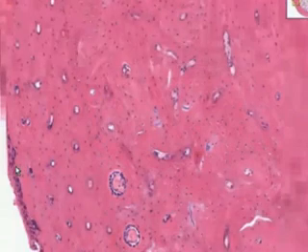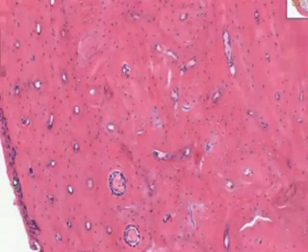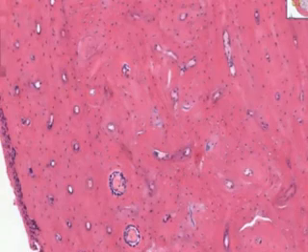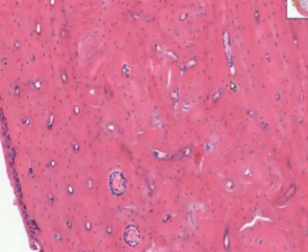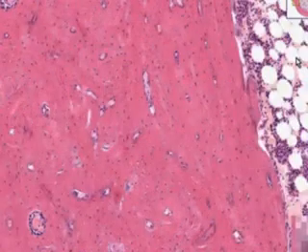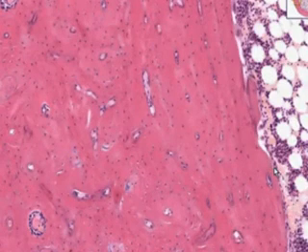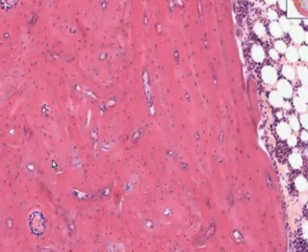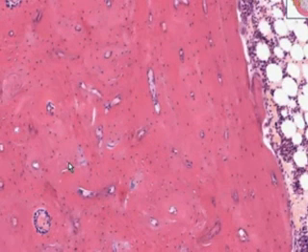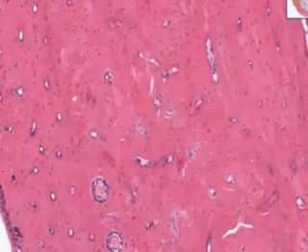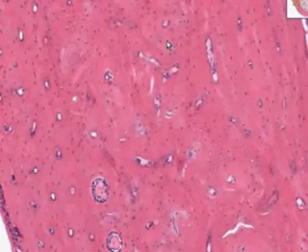And in addition, you will see something similar on the deeper side of the cortical bone, which you can see here. And that will be some more boring looking connective tissue, which is the endosteum. So we have the periosteum on the outside of the dense cortical bone and the endosteum on the inner side.